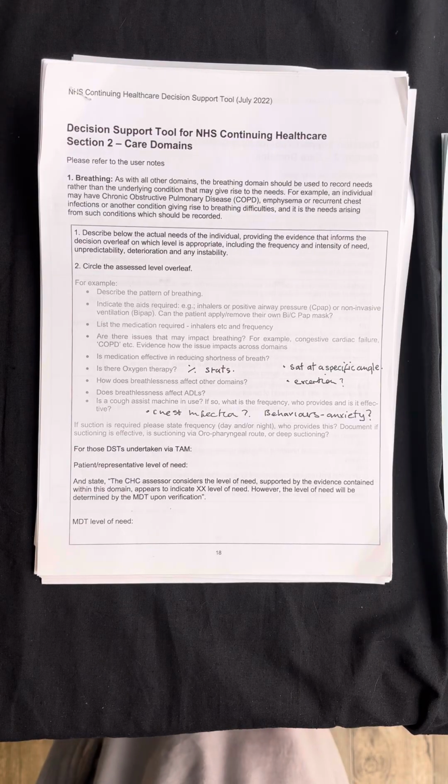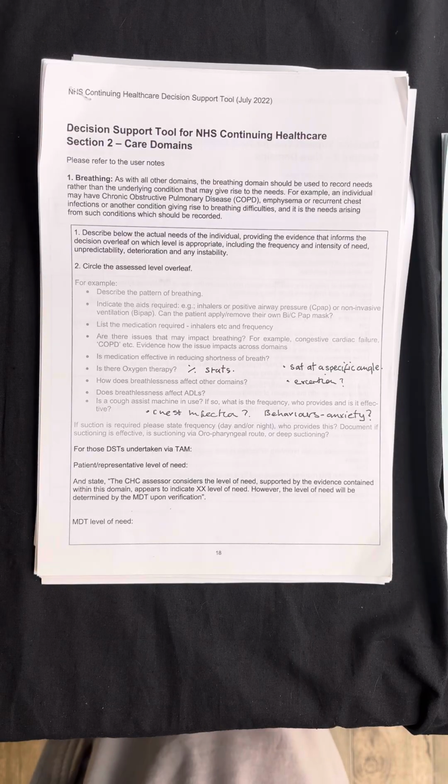but that third person is needed to keep that person calm because they become really breathless because of the anxiety. You need to also speak about any machinery that might be used, any equipment, such as BiPAP or CPAP, any cough assist, anything like that.